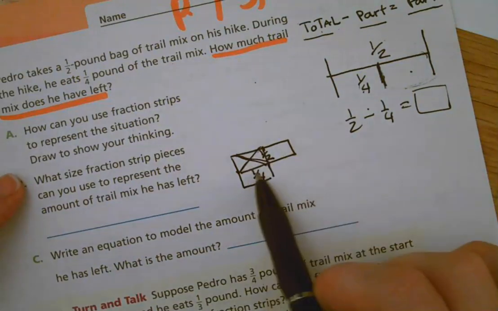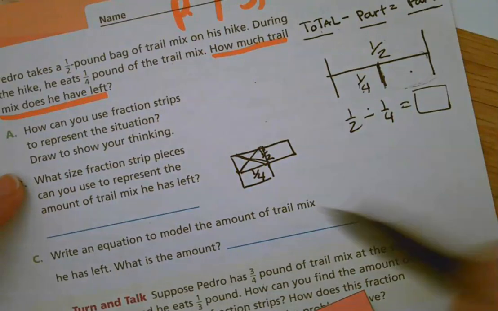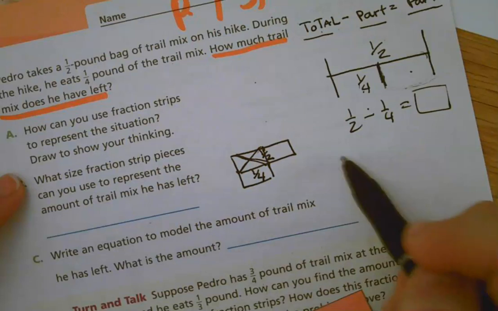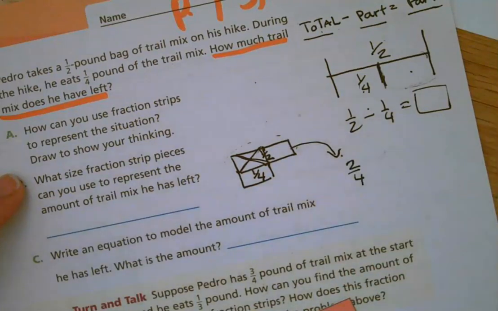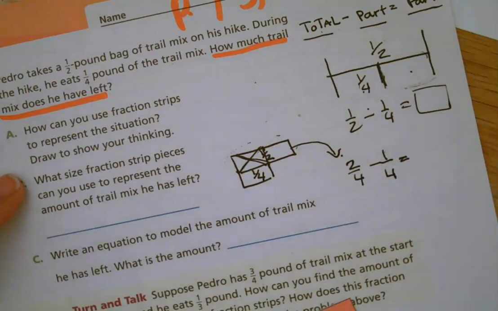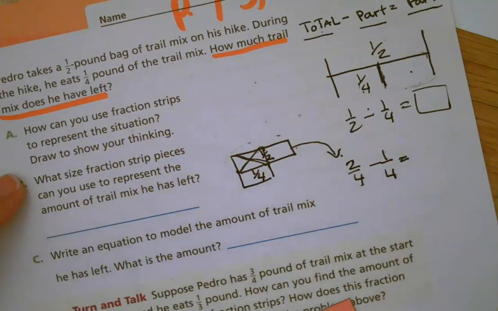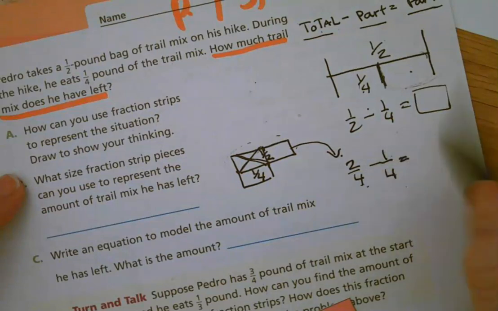Well, I know that 1/4 and 1/4 is equal to 1/2. So 1/2 minus 1/4 is going to equal 1/4. All right, so essentially what I'm doing is I'm taking that 1/2 and I'm saying that is equal to 2/4. 1/2 can be renamed to 2/4. And then I'm going to take away one of the fourths. And when I rename it, I see I have common denominators, same size piece. So I can say 2/4 minus 1/4 equals 1/4.